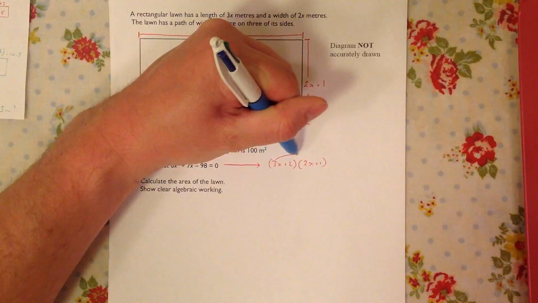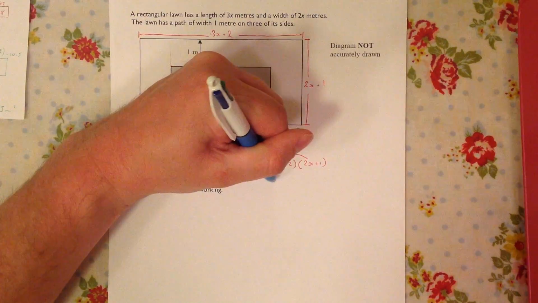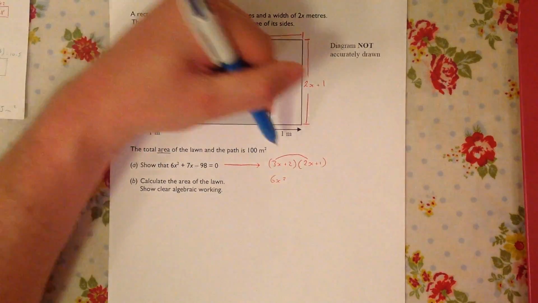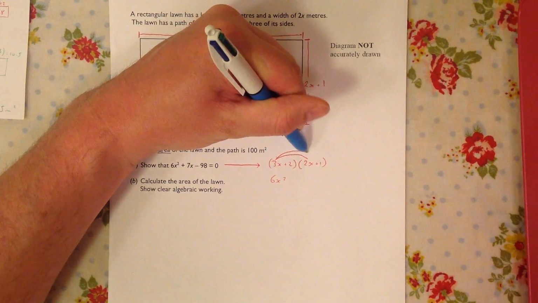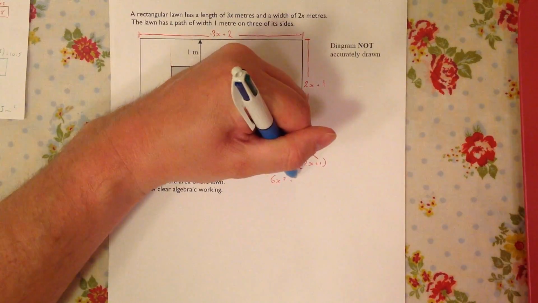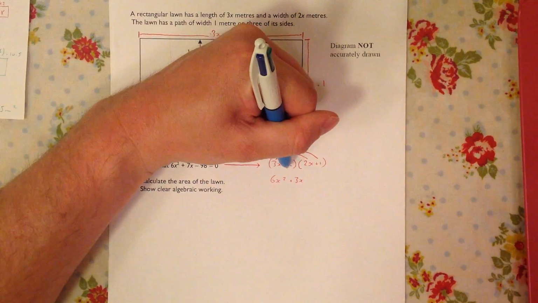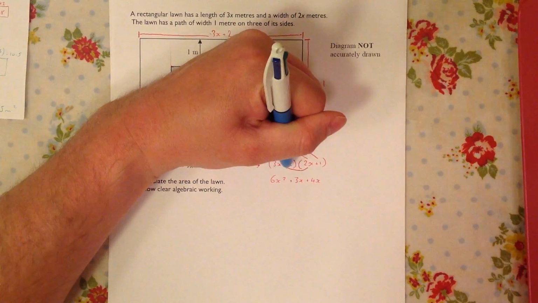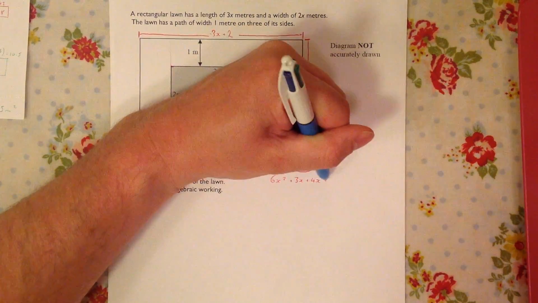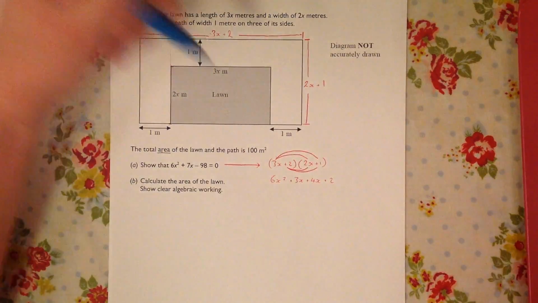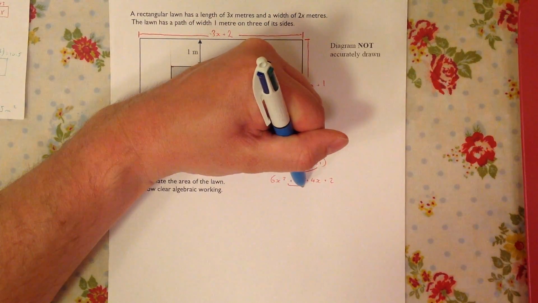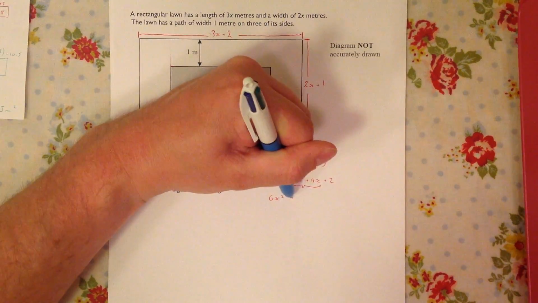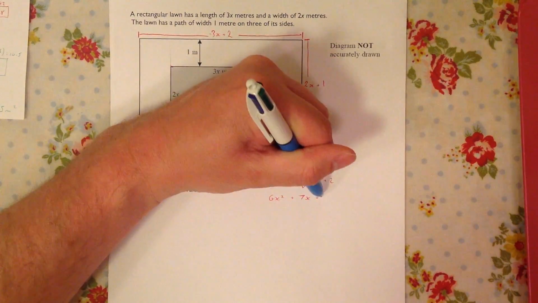So I'm going to have 3x multiplied by 2x, which is 6x squared. And this looks like it's beginning to form our question nicely now. I'm going to have 3x multiplied by positive 1, which is plus 3x. I'm going to have positive 2 multiplied by 2x, which is plus 4x. And I'm going to have positive 2 multiplied by positive 1, which is positive 2. I'm going to simplify this because I can put like terms together and they're both x's. So I end up with 6x squared plus 7x plus 2.